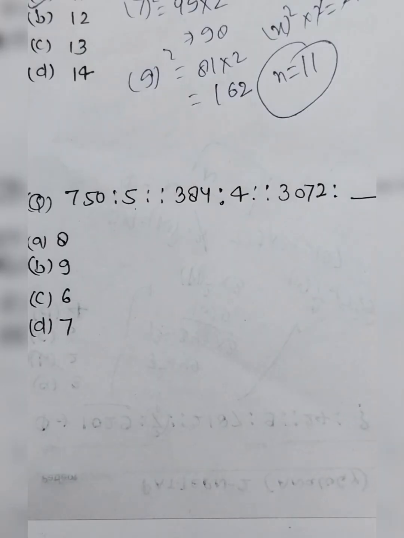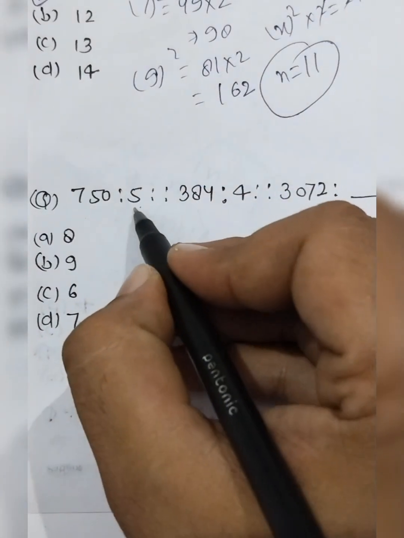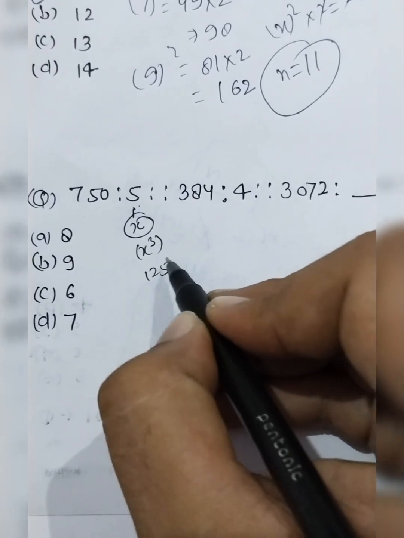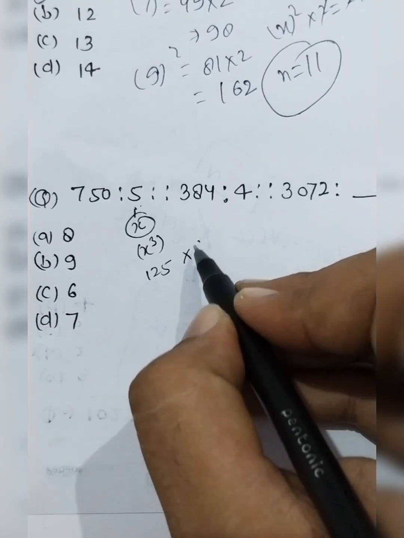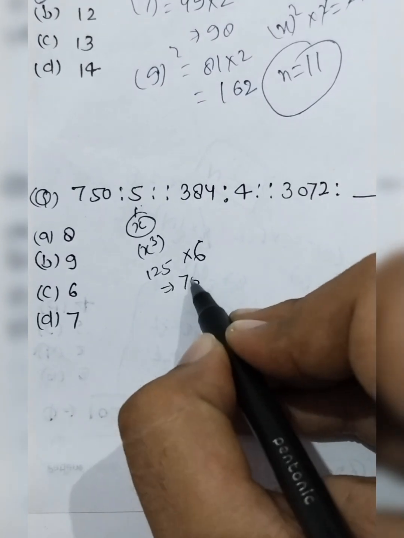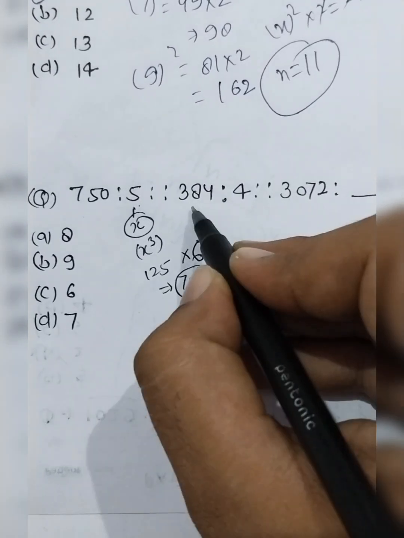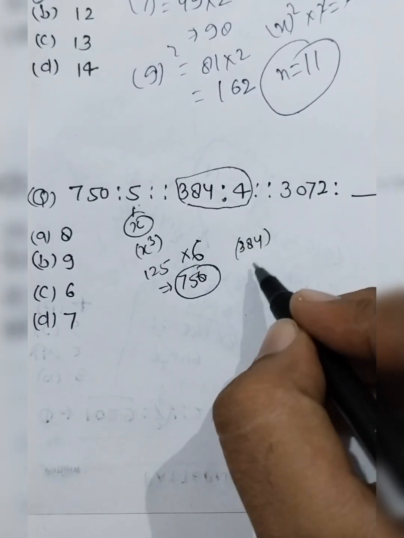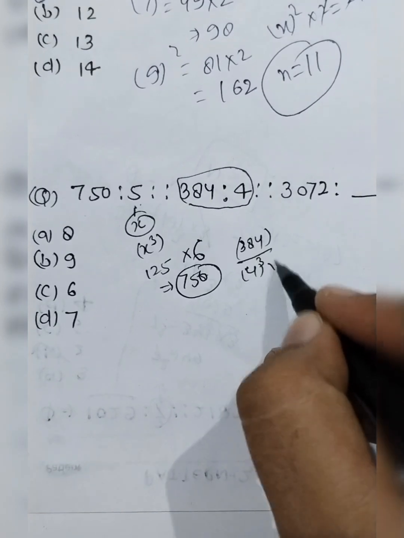Next question. I want to tell you guys one trick. Whenever you see these bigger numbers, there is only one logic: either there is a square of these numbers or there is a cube. So in this question, we put this number as x and apply x cubed, which will give you 125. And 125, just visualize one thing: 750 is a multiple of 125. 125 into 6 will give you 750. In the same way, we approach this: 384 will definitely be 4 cubed into 6.